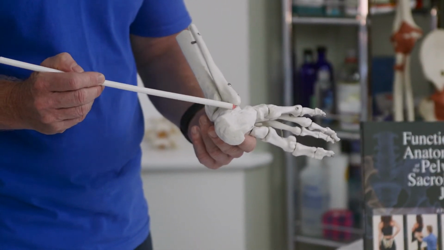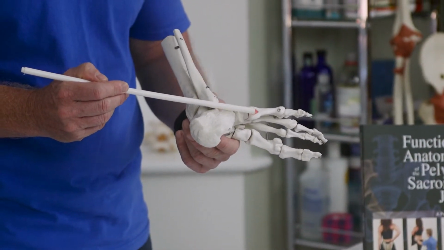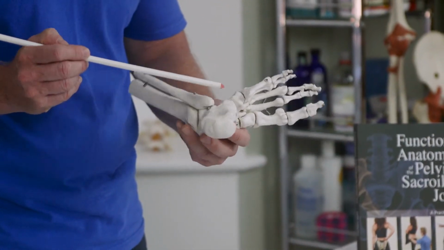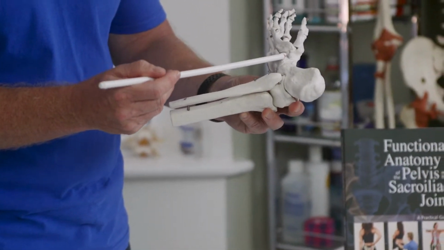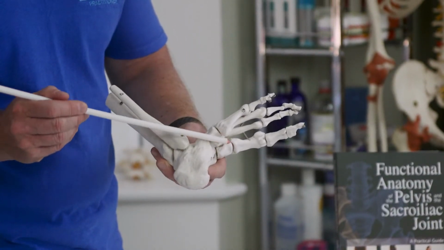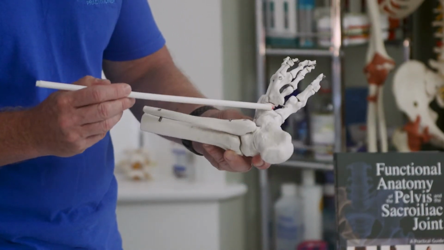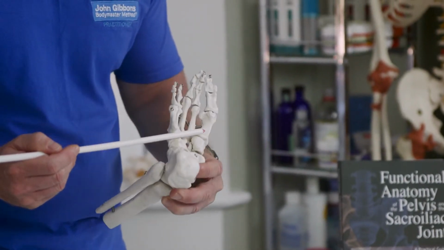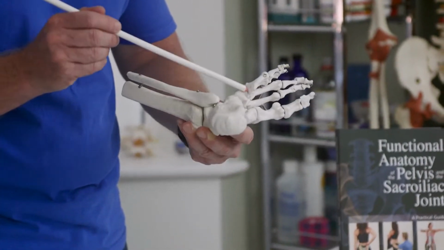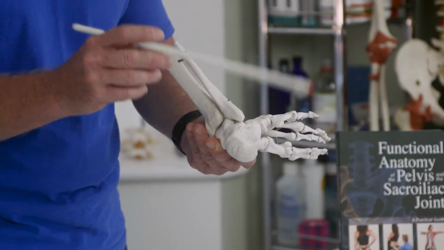Peroneal brevis will come around and go onto the 5th metatarsal, and then peroneal longus will come around, and there's like a little pulley system here. The peroneal longus will go around the cuboid bone and come right over to the 1st metatarsal. So it comes right over here, and that's where the cuboid will sit.